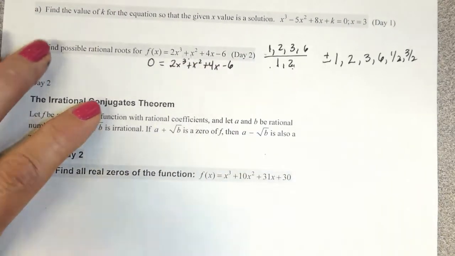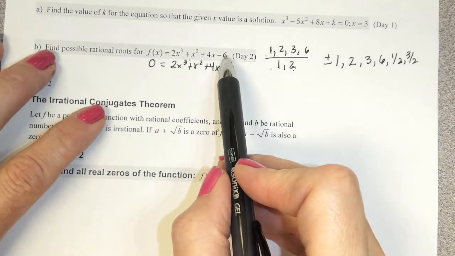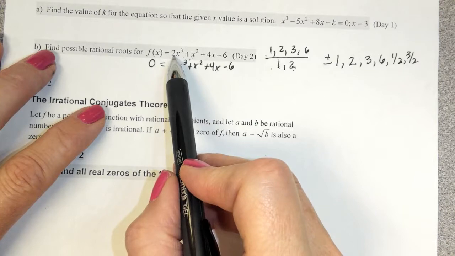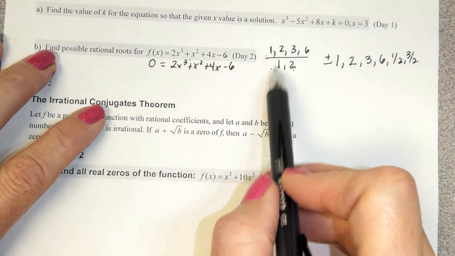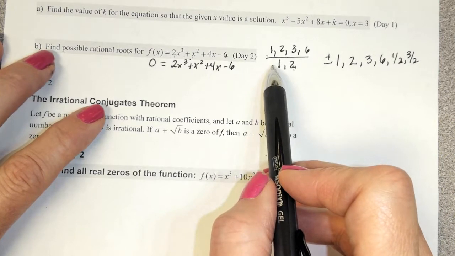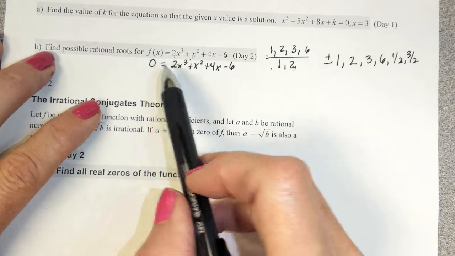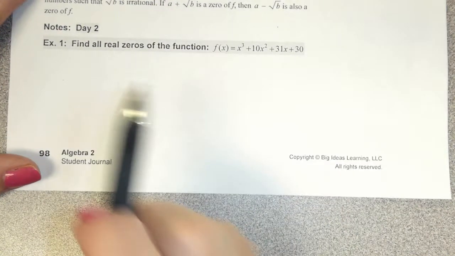So are you just taking the GCF basically? No. I'm looking at the factors of the constant term divided by the factors of this first term. Those are the only possible answers to x if I set it equal to 0. Okay. All right, let's come down here now.